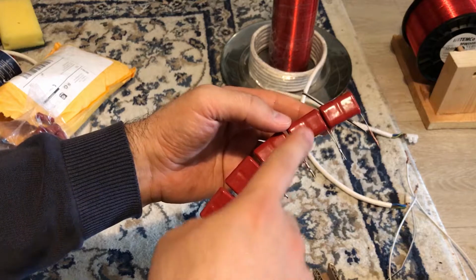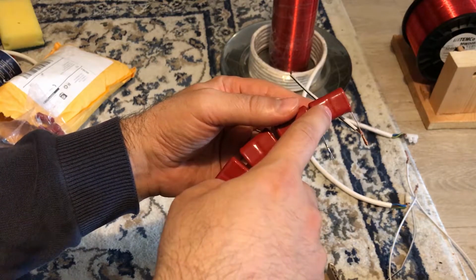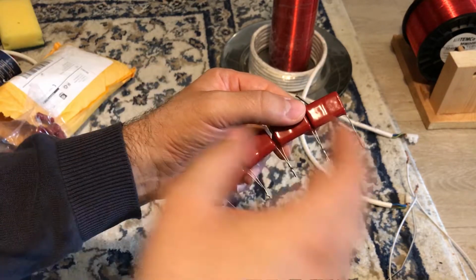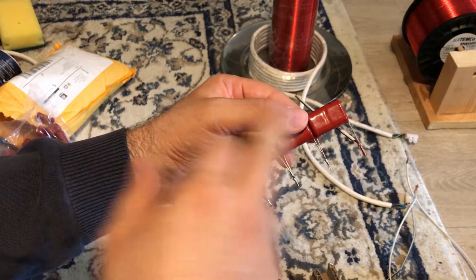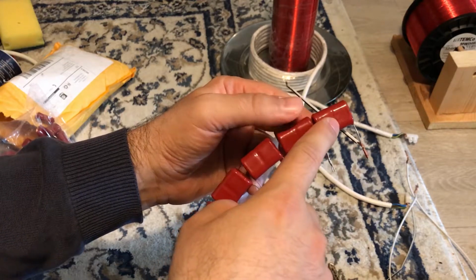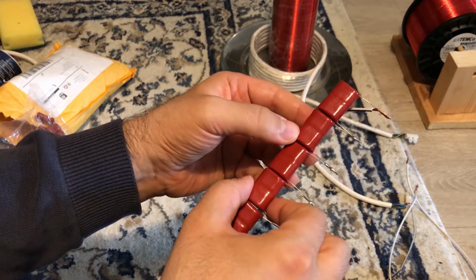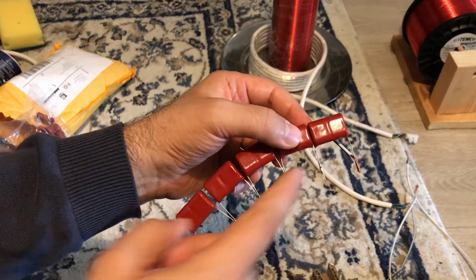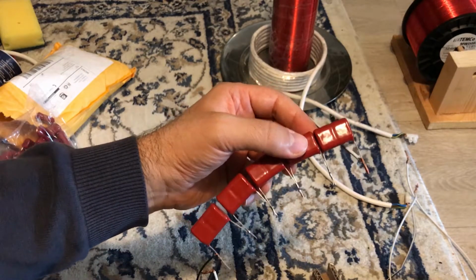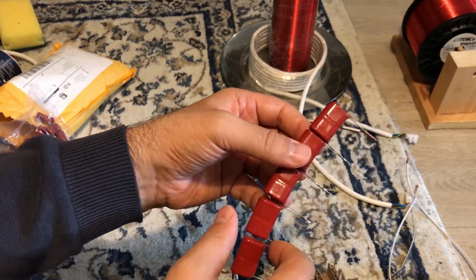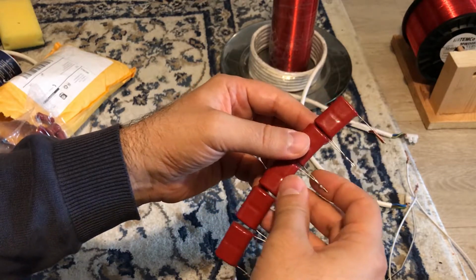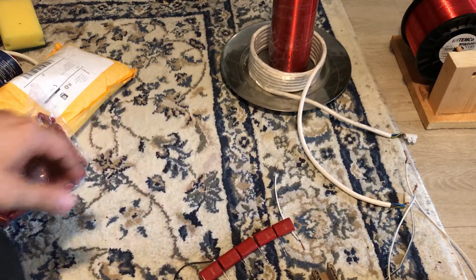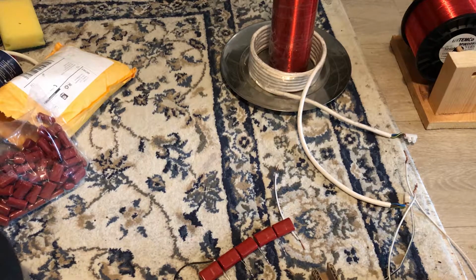Now these capacitors, the internal construction is in such a way that you cannot really overstress them. Above 2000 volts, maybe 2500, maybe 3000, they are going to break internally. In a separate video, I will show you the internal construction of these capacitors and compare it with some other capacitors, and we will see why they cannot handle overstress. 100 of these capacitors you can buy from AliExpress for 30 euro.